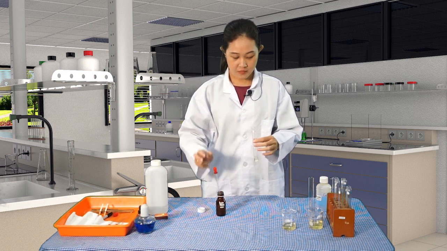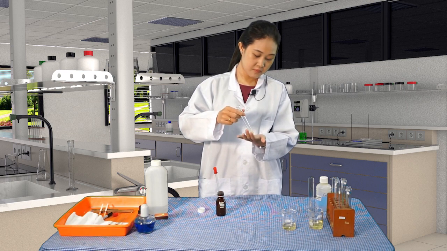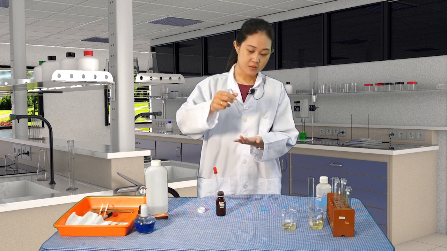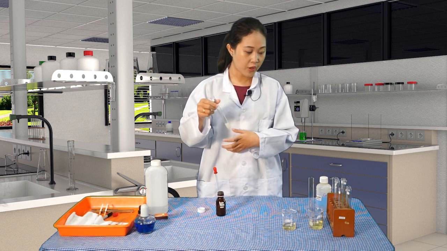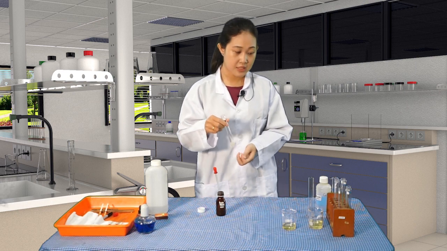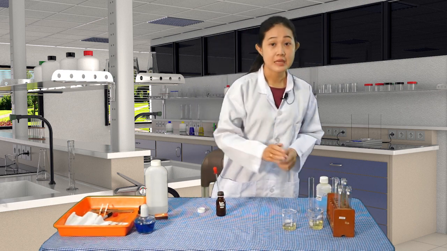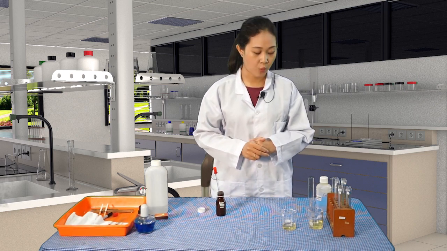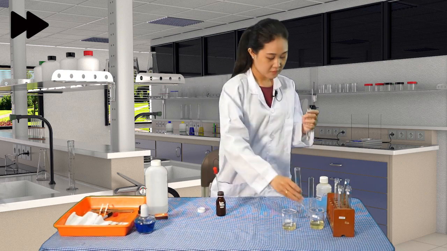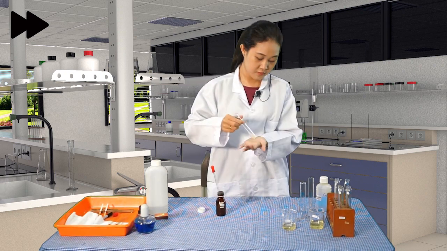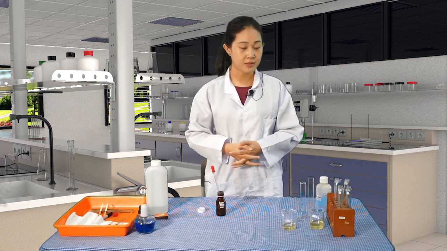Okay, and then mix well. Alright, we will see the results later. We are going to leave it for a few minutes to see if there is precipitation. Okay, just repeat the same procedure for the sample Y. Alright, so that's the chlorine test. We are going to see the results after.